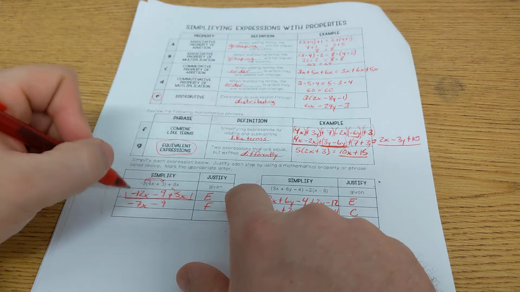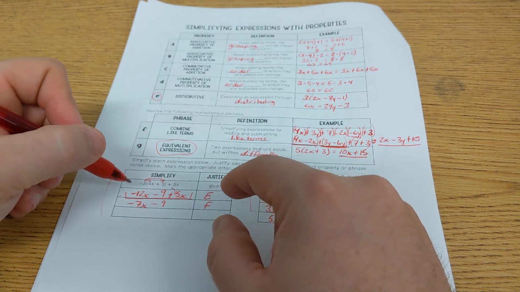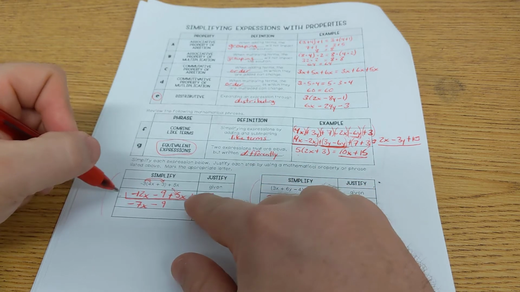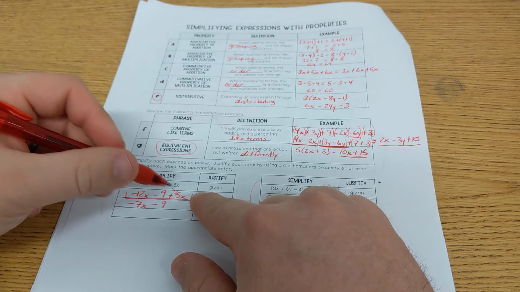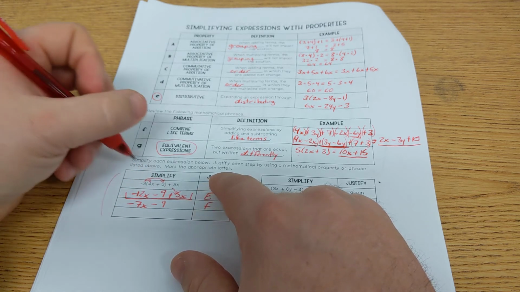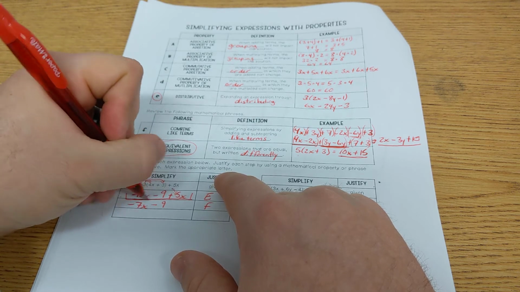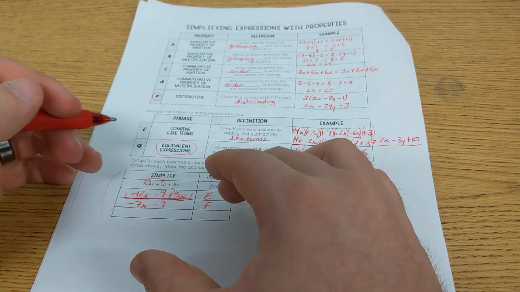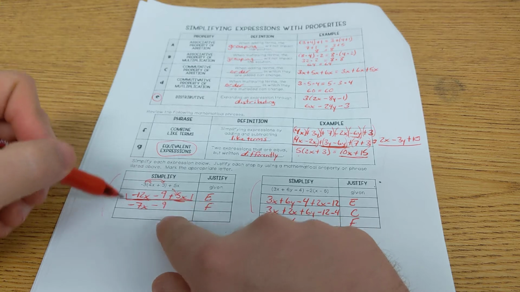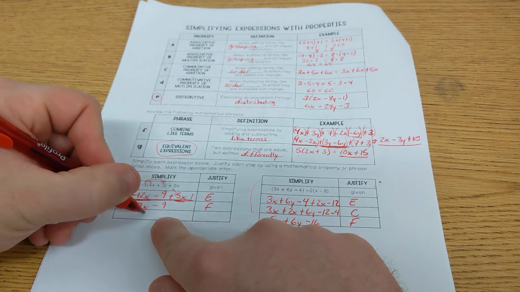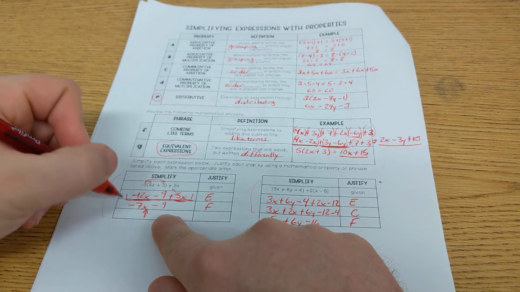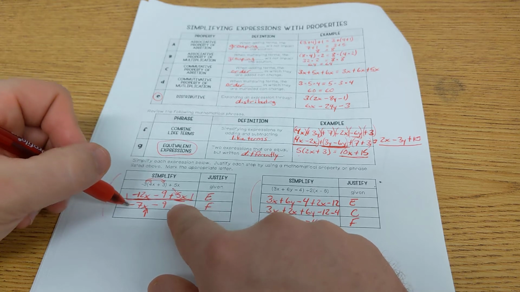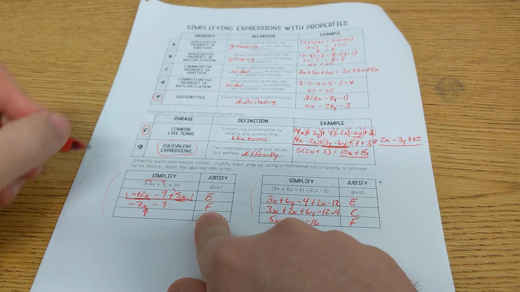Now once we get here, and we had questions like this in our assignments last week, what do we need to do? Is this simplified as far as it'll go? No, because we have two like terms. We have negative 12x plus 5x. We need to combine those like terms. When we combine those like terms, this is the most simplified form that we can write this expression in. So from this step to this step, we used combining our like terms.